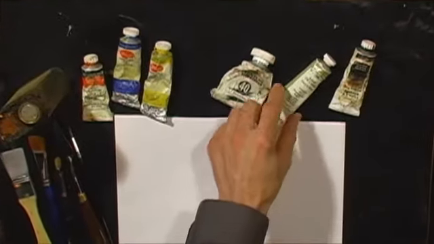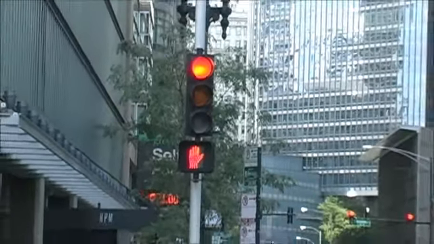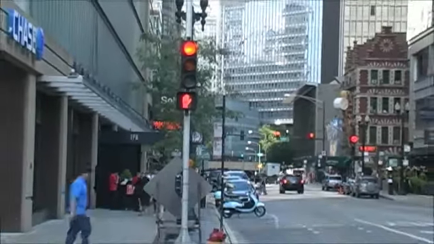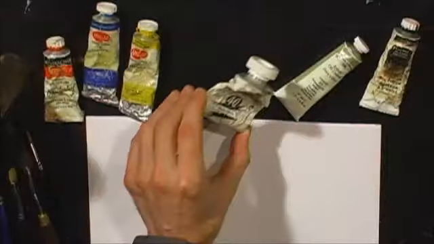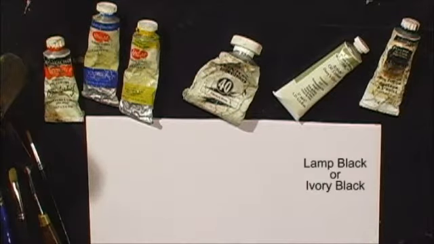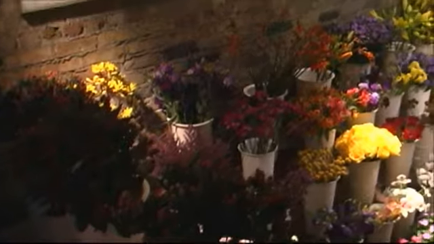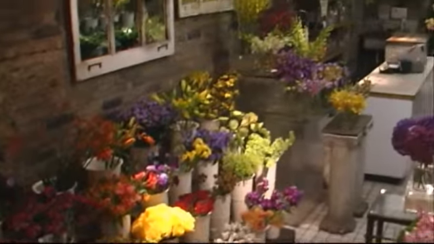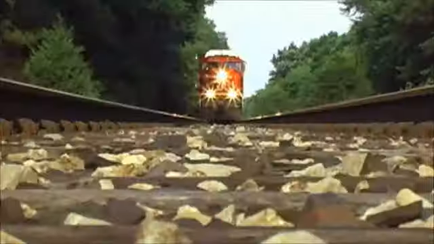You want to have some neutral colors in a city because there's lots of dulls and grays and neutrals in there. So something like Payne's gray would be a good color to have on hand. If you don't have that, definitely some kind of black along with your whites, maybe a lamp black or an ivory black. And you always want to have at least the ability to make all the other colors in the rainbow as well. So now what we want to do is go through our reference material and see if we can come up with a good idea.